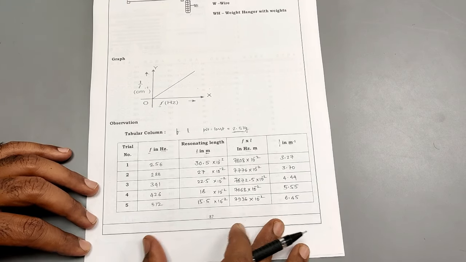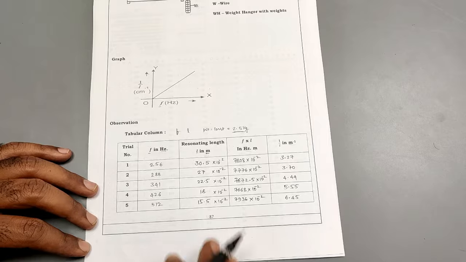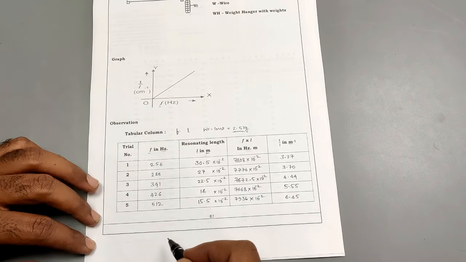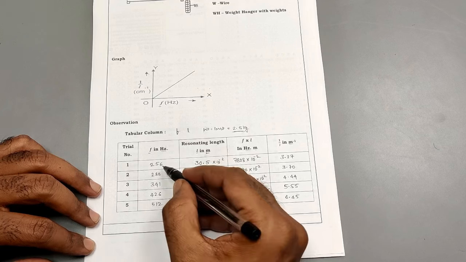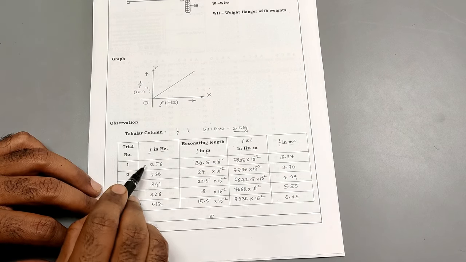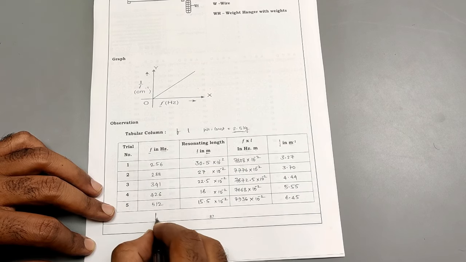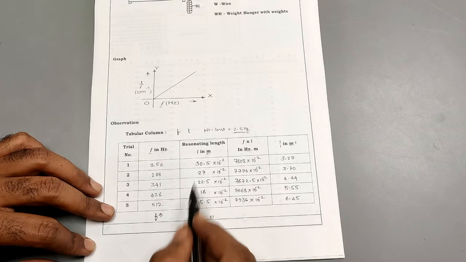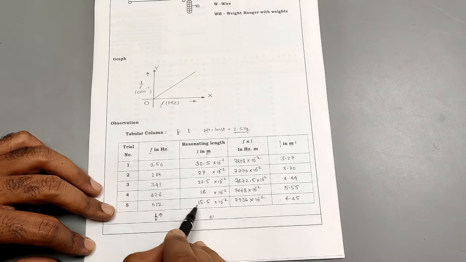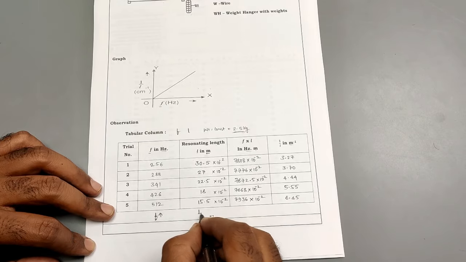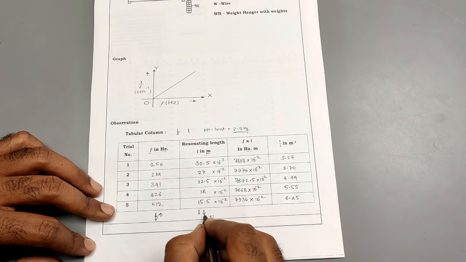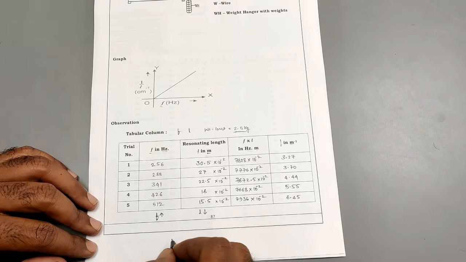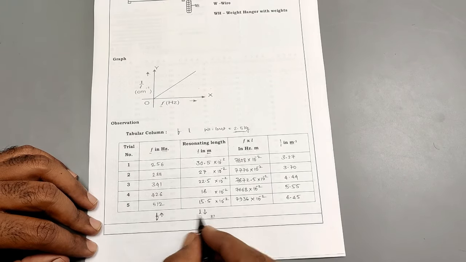So what is the next step? We have taken all the observations. Next step is we have to draw the graph now. See, here you can observe one thing. We are increasing the frequency from 256 to 512. What we have done, we have increased the frequency. What happened to the resonating length? The resonating length was 30.5 and it went to 15.5, that means the length has decreased, right. So frequency and resonating length both have varied in opposite directions.